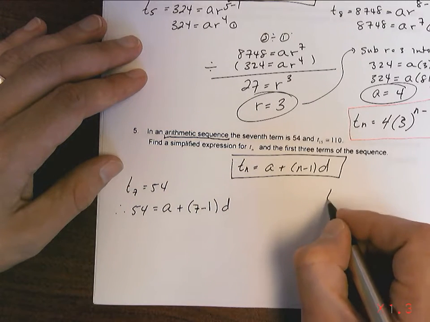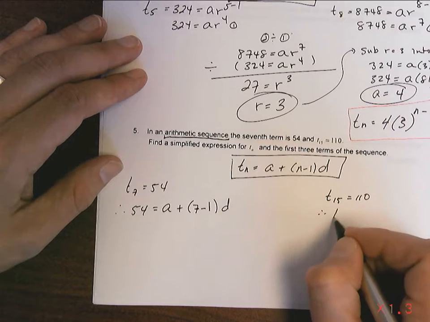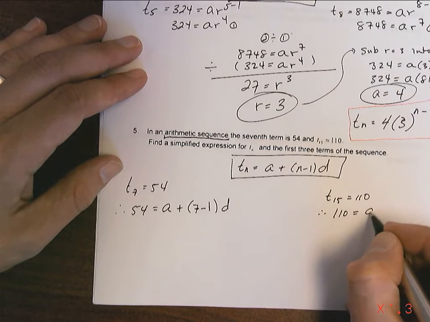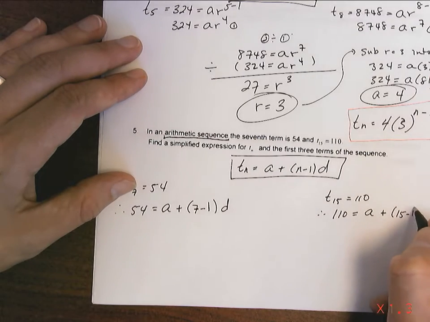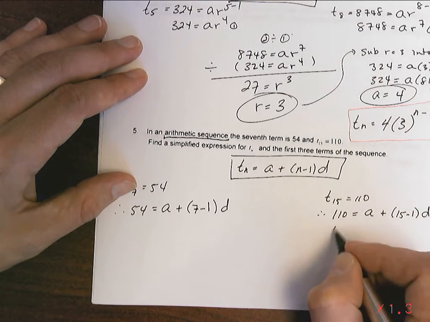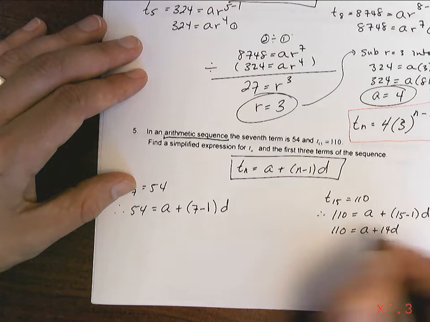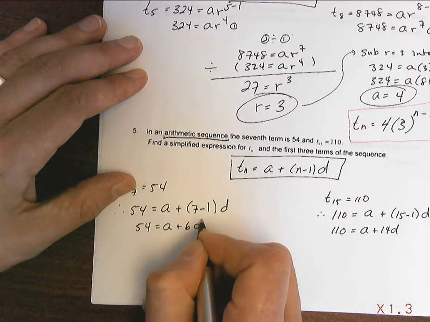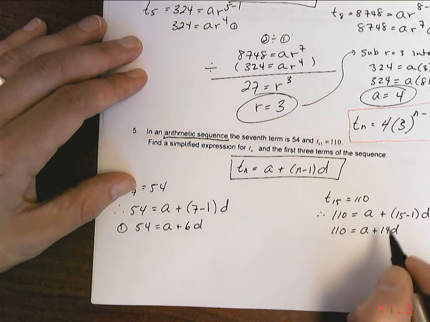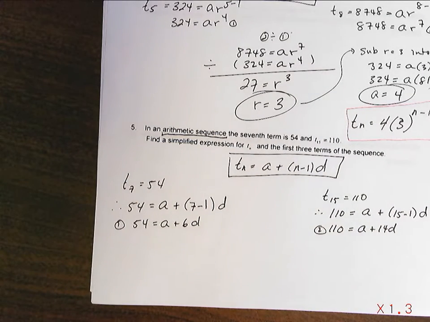Over here, you've got t of 15 equals 110. Therefore, 110 equals a plus 15 minus 1 d. Look what I get. I get a plus 14d. I get 54 equals a plus 6d. Call this equation 1. Call this equation 2. I'm going to do some elimination.